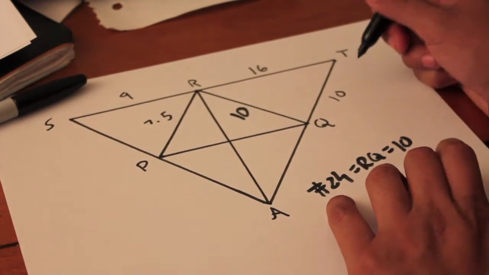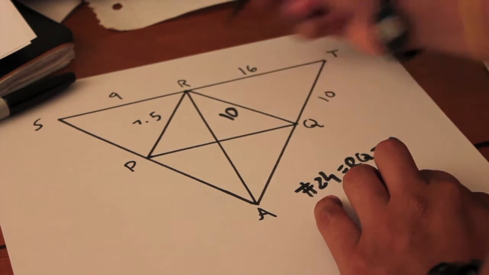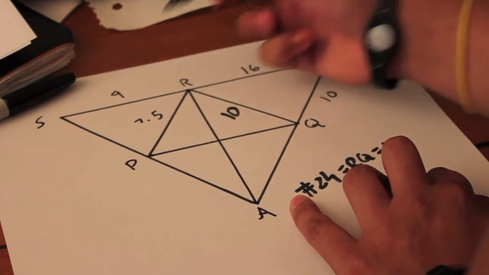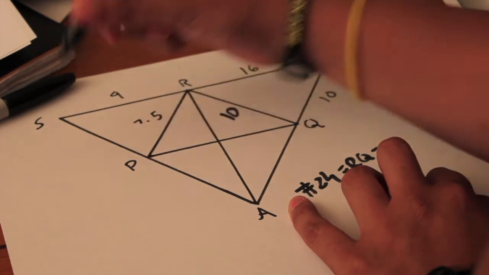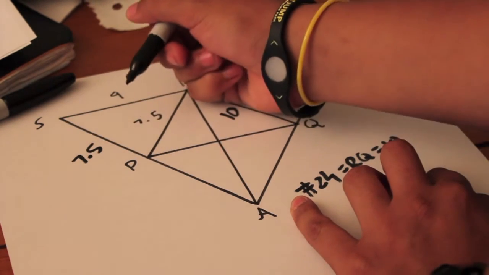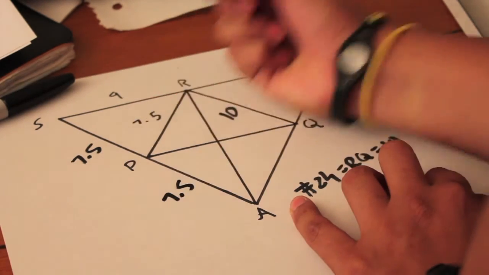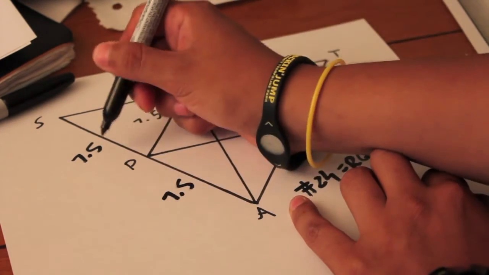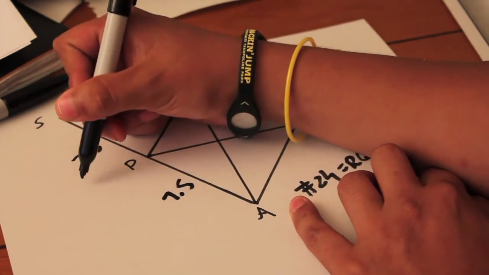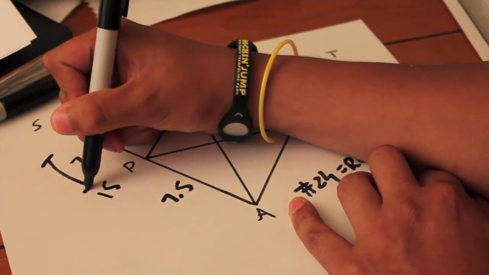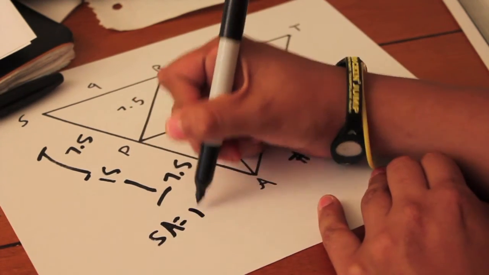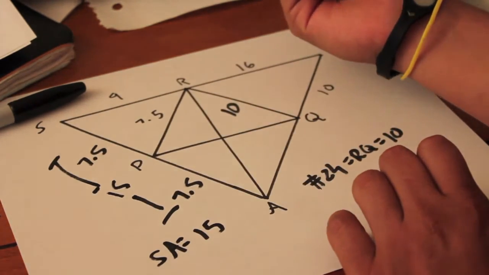Now through that same theorem that allowed us to find RQ, because this is 10, this has to be 10, so this is 7.5, so through that same theorem, this would have to be 7.5, and because P is equidistant, this would have to be 7.5, so the total of SA will have to be 7.5 plus 7.5, which will be 15, so this 15 will be the total, so the answer would be SA equals 15, and that would be it.